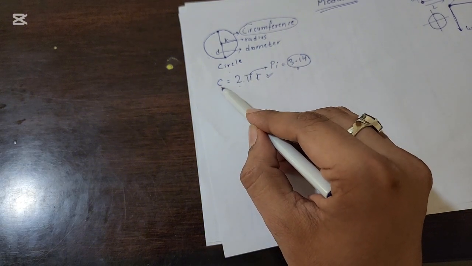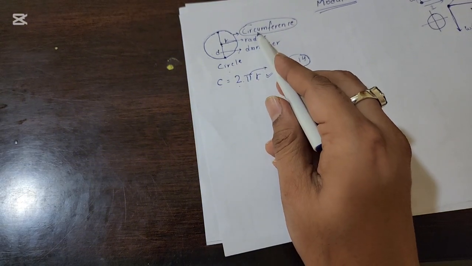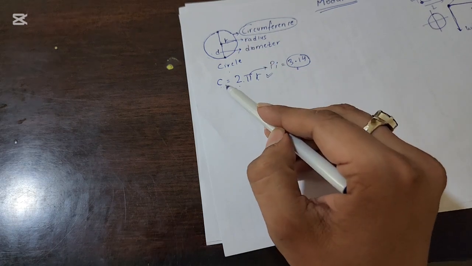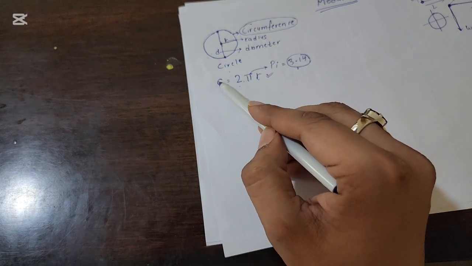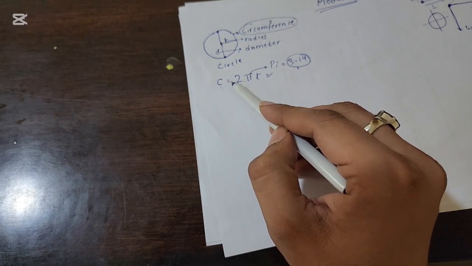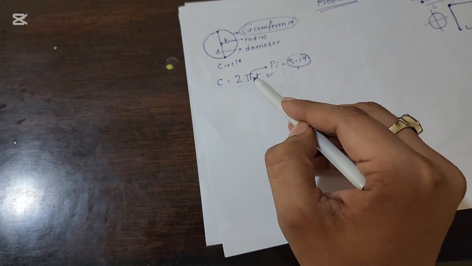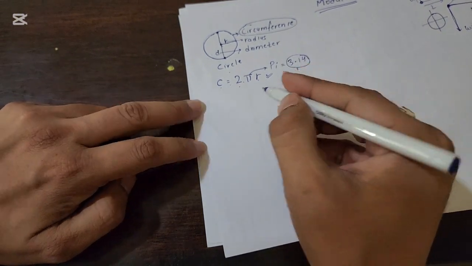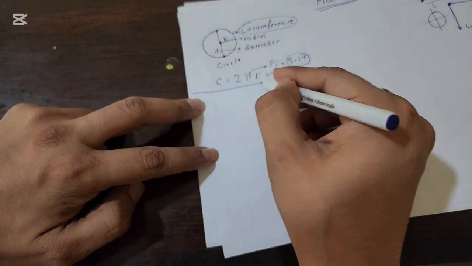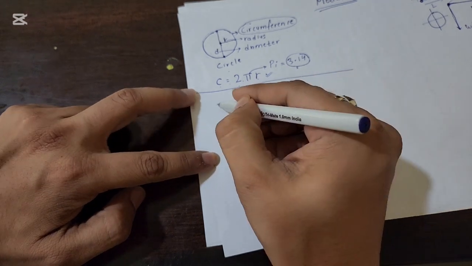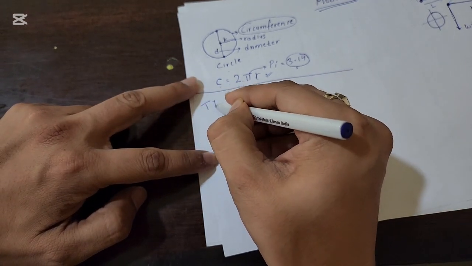We represent the circumference with C, which starts with C. So in the short form, I am writing C here for circumference. Okay. So circumference is equal to 2 times pi times r. Let's take a small example. Okay. In this, there are 2-3 types of question that I will do here with you. Type 1 question.